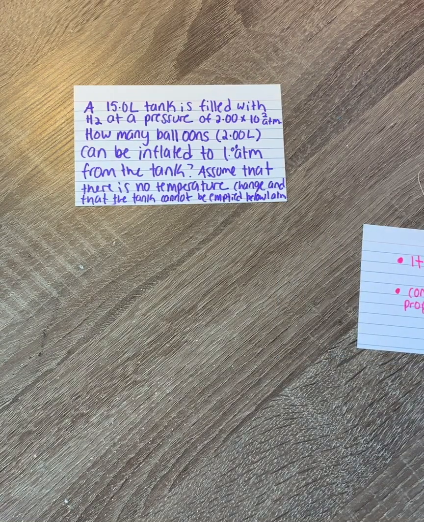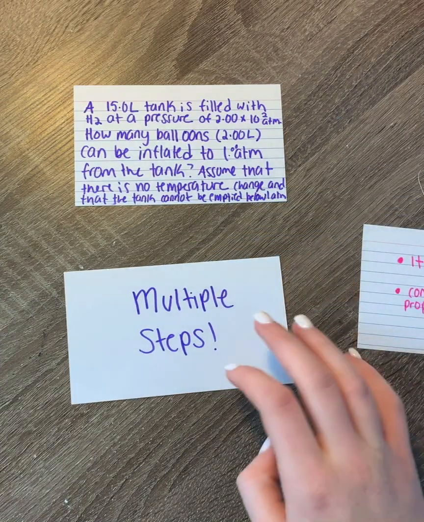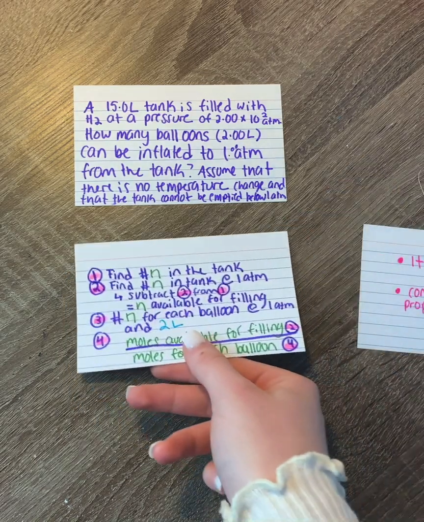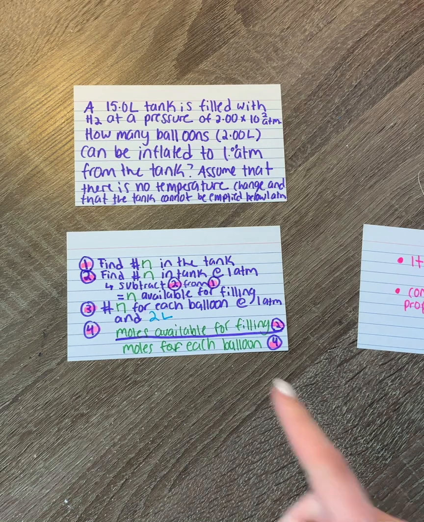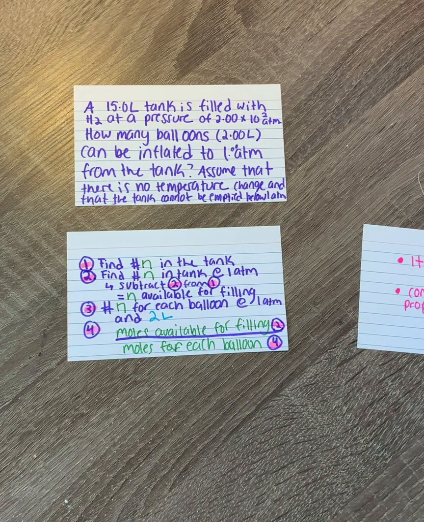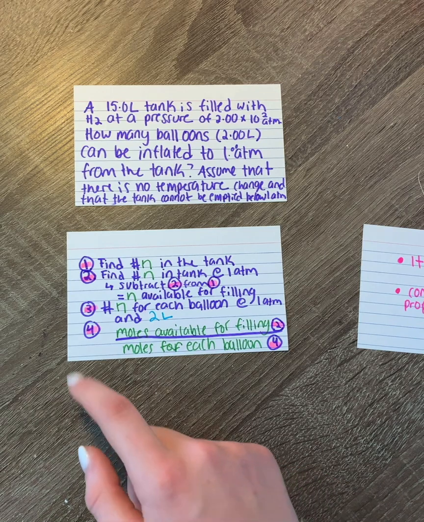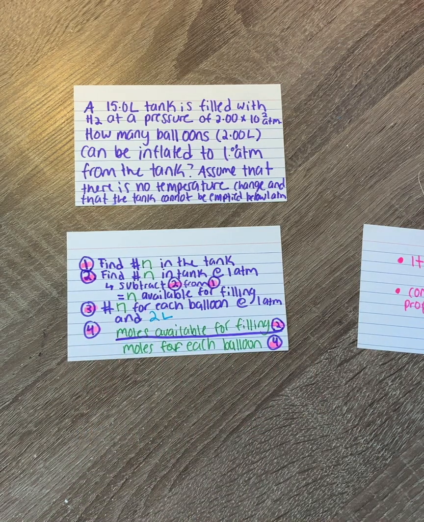As aforementioned, there are multiple steps to solve this problem. First, we will be finding the total number of moles within the tank. Then we will find the number at 1 atm and subtract it to get the number of moles available to fill up the balloons, since we can't go below 1 atm. Next, we will find the number of moles needed for each balloon to fit the requirements, and then divide the number of moles available by that to get the number of balloons that could be filled.